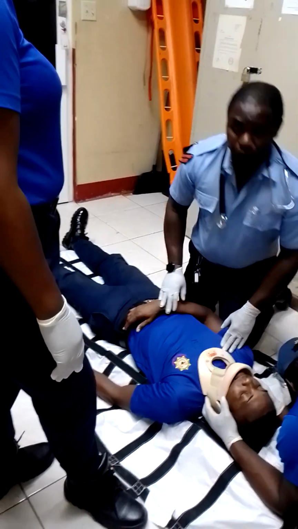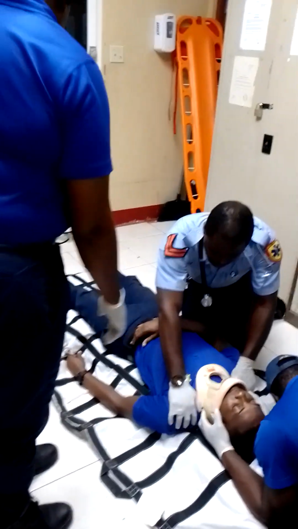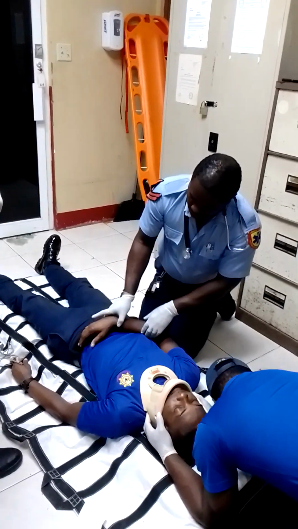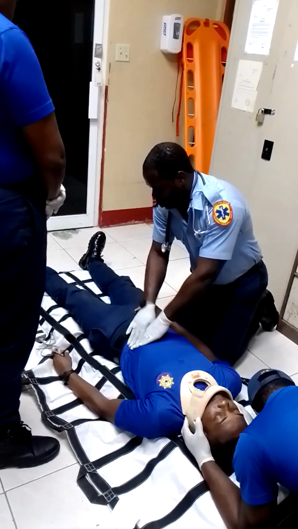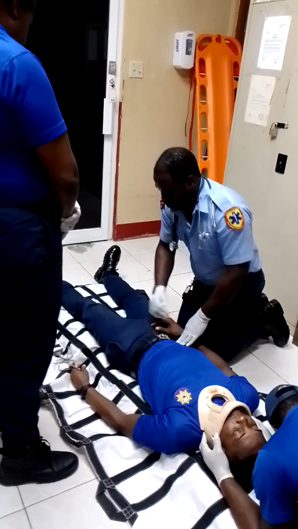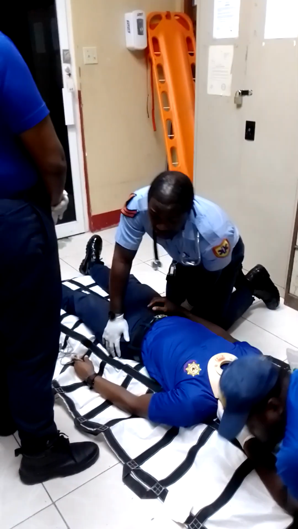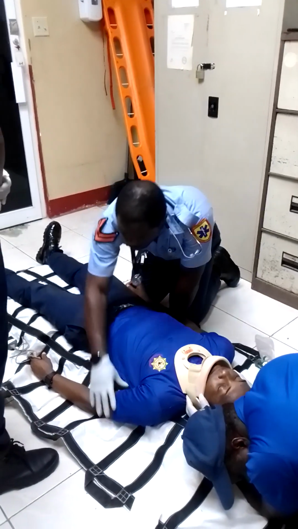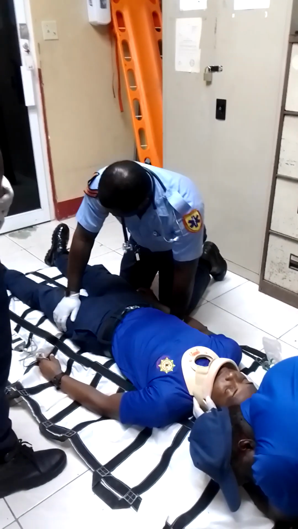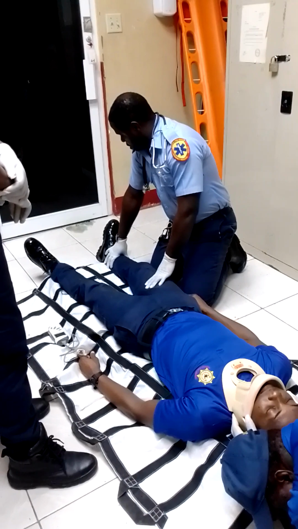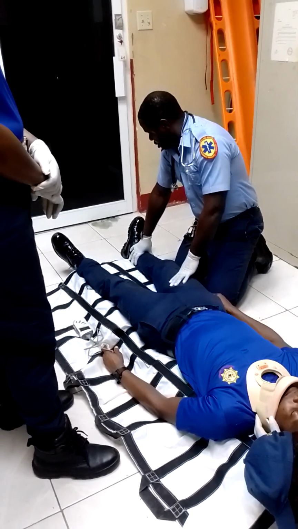Alright, continue checking for DCAP-BTLS, checking the clavicles, checking the rib cage for any fracture, palpating the four quadrants, upper and lower, for any tenderness, rigidity, or any laceration. Checking the patient's hips for any DCAP-BTLS, in and down, no DCAP-BTLS. Checking upper extremity, no DCAP-BTLS. Checking lower extremity, I observe a fracture to the patient's right ankle.